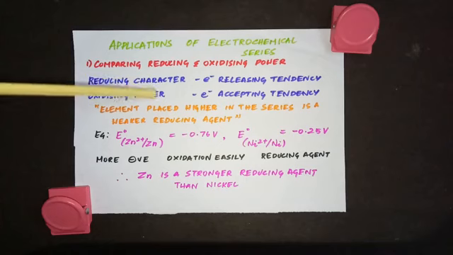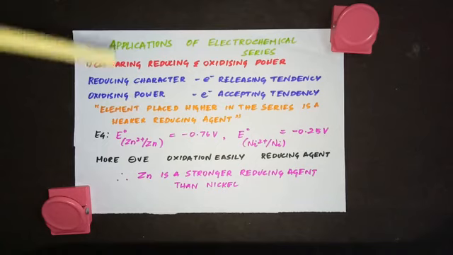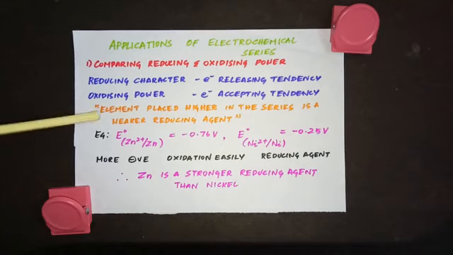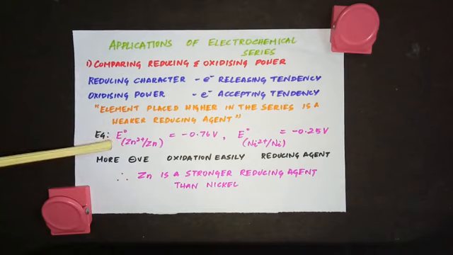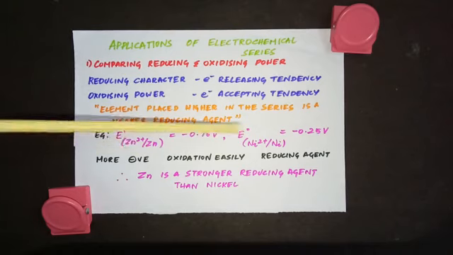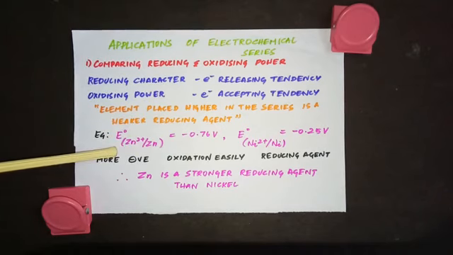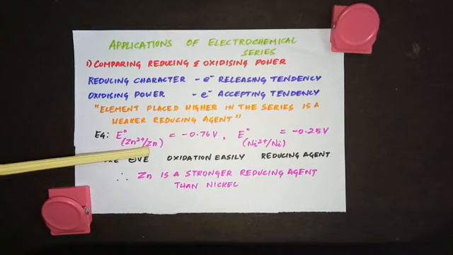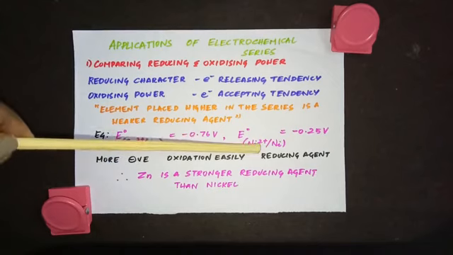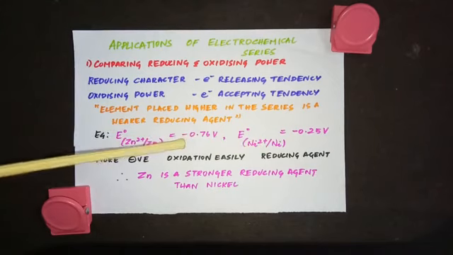So the element placed higher in the series is a weaker reducing agent. Just now I told you, as you move down the group, the tendency to act as a reducing agent increases. Now for example, there are two electrode potential values, one for Zn2+/Zn and the other for Ni2+/Ni.